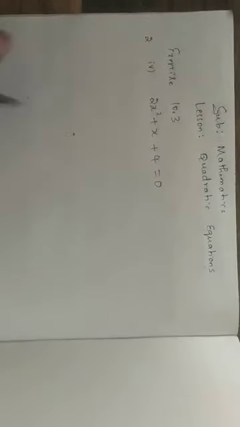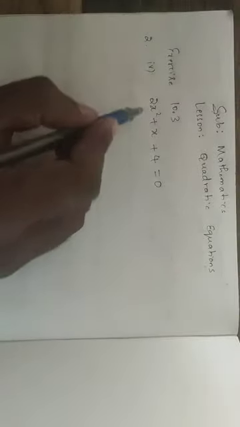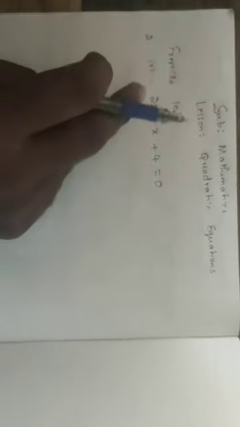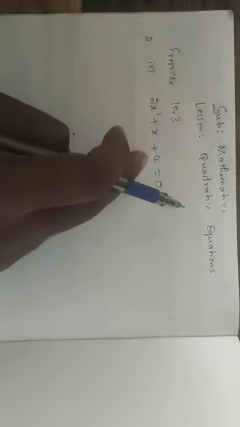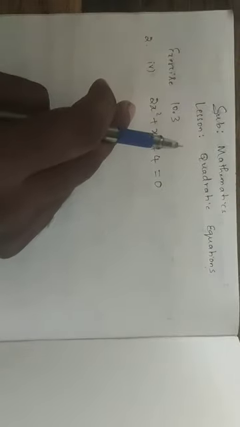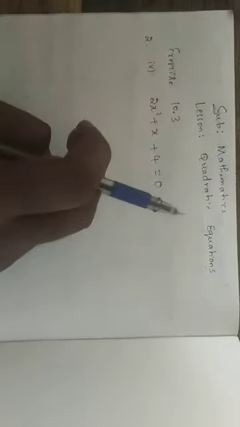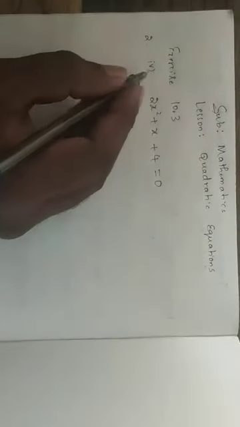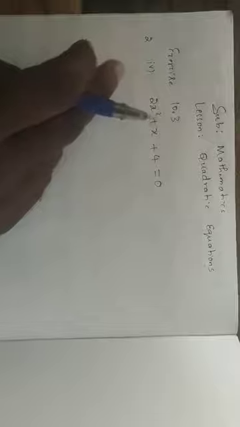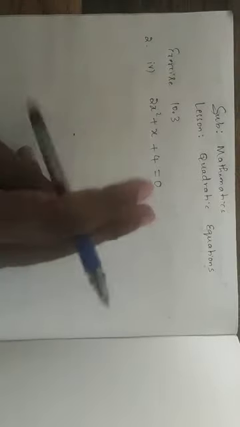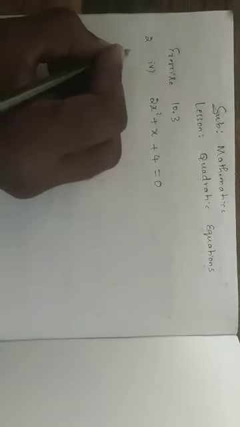Here we should find out the roots of the quadratic equation. This is a quadratic equation. We should find out the roots by applying the quadratic formula. To apply the quadratic formula, first we should find out the coefficients a, b, c. Let me find out how to find those.